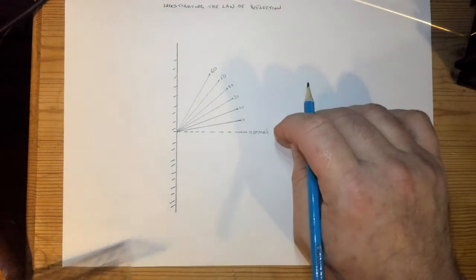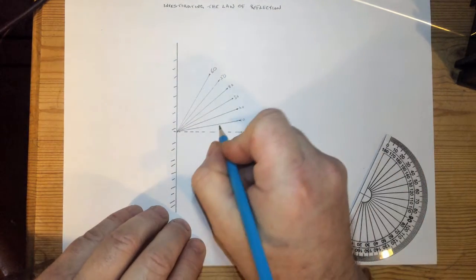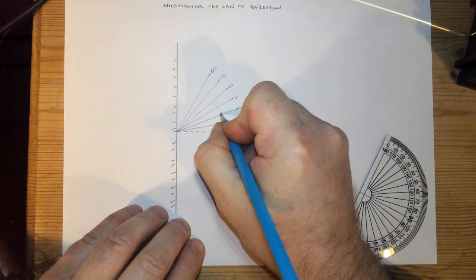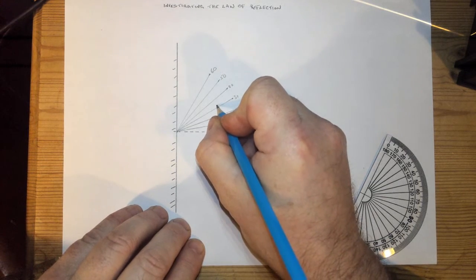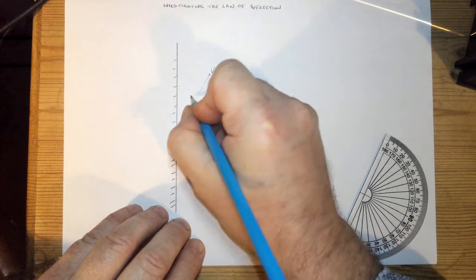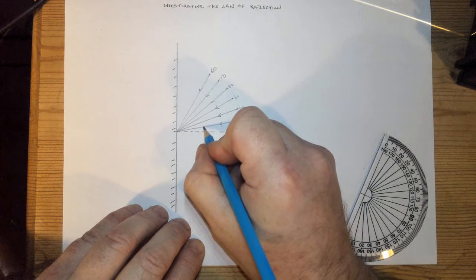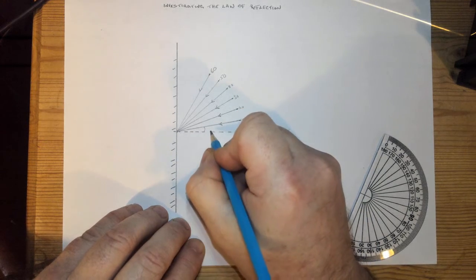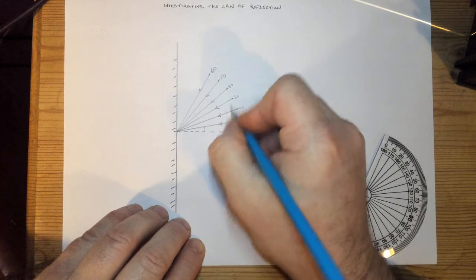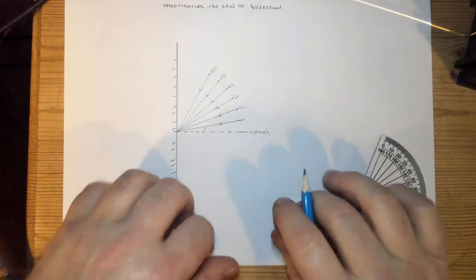Now these are going to be the paths that the incident ray takes, so I'm going to mark with an arrow the direction that the ray is going to travel, and that direction is towards the mirror. So remember, that angle there is 10 degrees, that one there is 20, 30, 40, 50, 60.